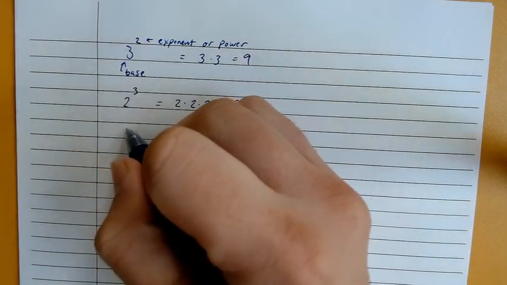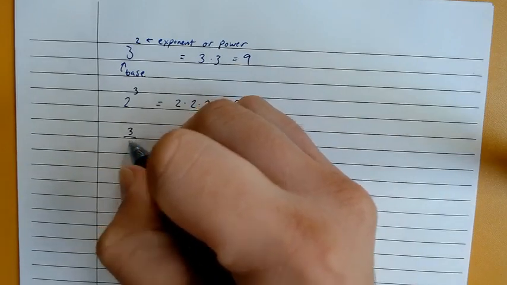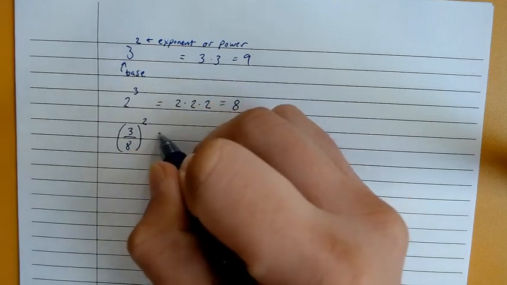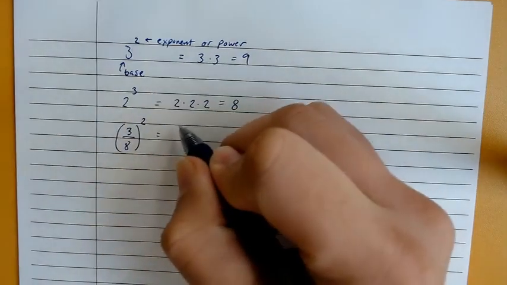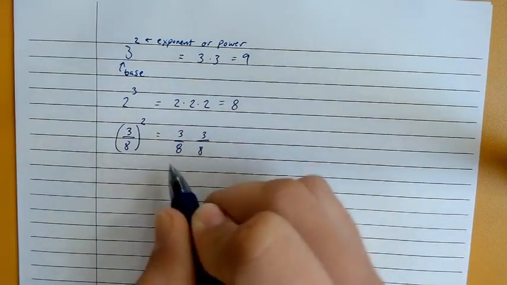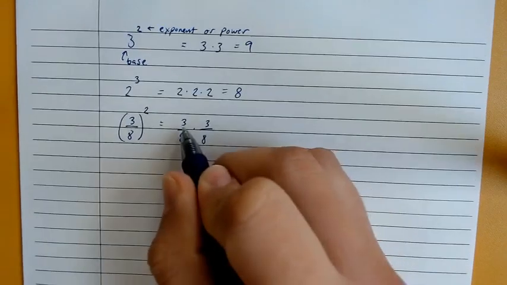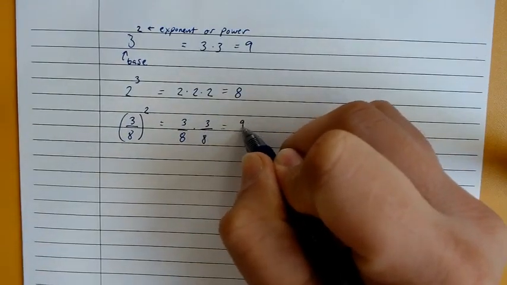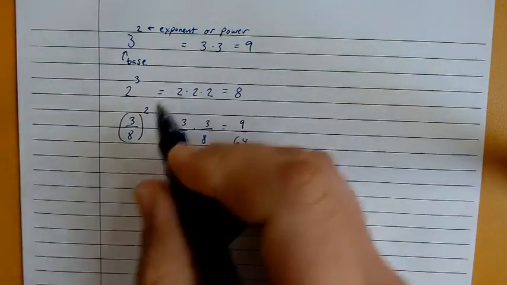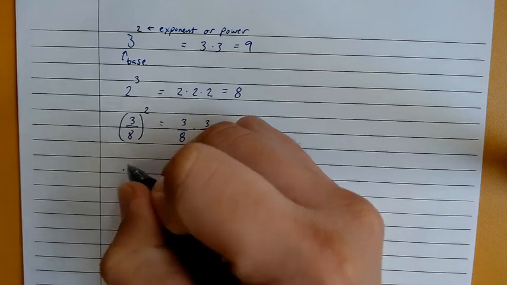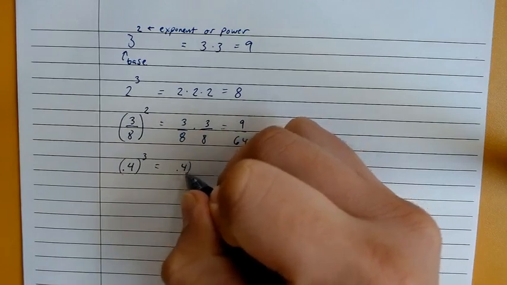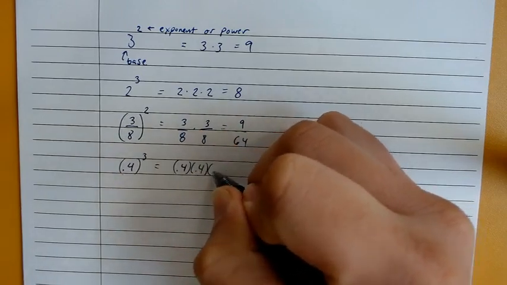So, for example, we can have a fraction, let's say 3/8, and we can raise that 3/8 to the second power. And again, that means take 3/8 times another 3/8. And again, the rules of multiplication happen as usual. 3 times 3 would be 9. 8 times 8 would be 64. Okay? And with a decimal, again, the same thing would happen. Let's say we had 0.4 raised to the third power. Well, that would be 0.4 times 0.4 times 0.4.